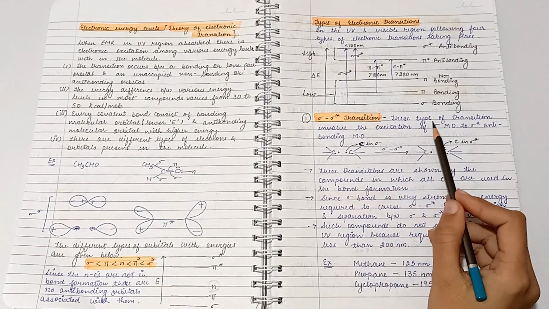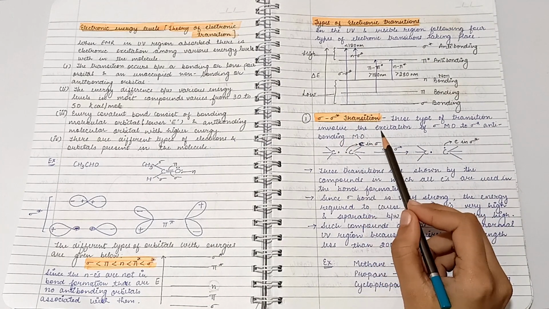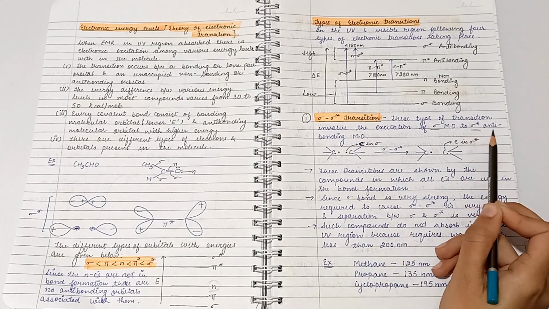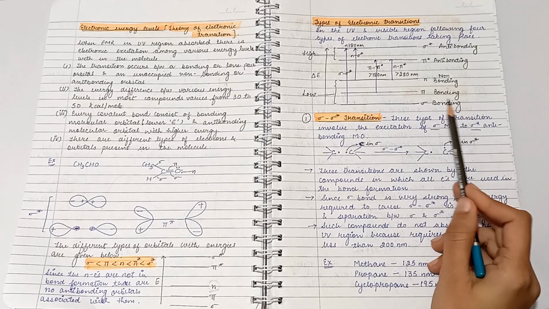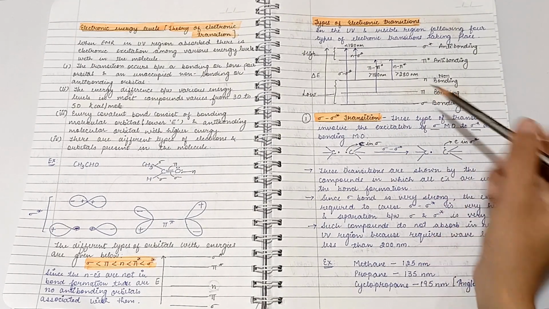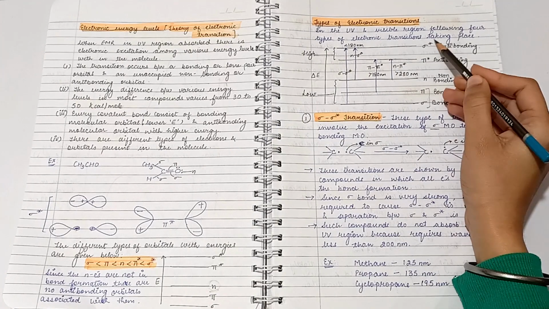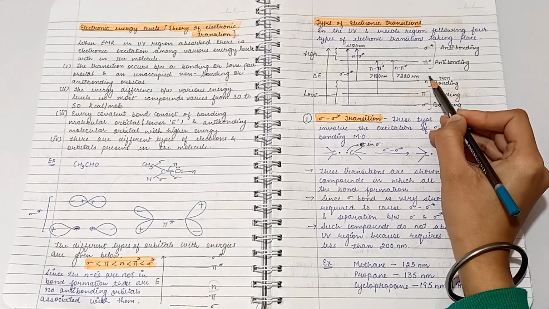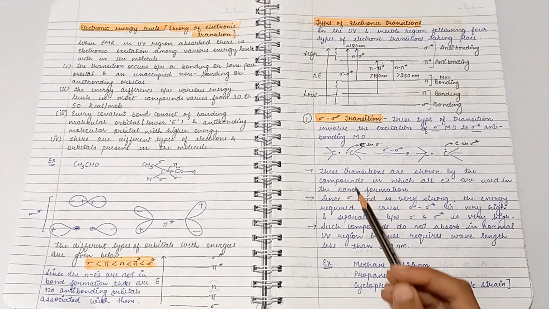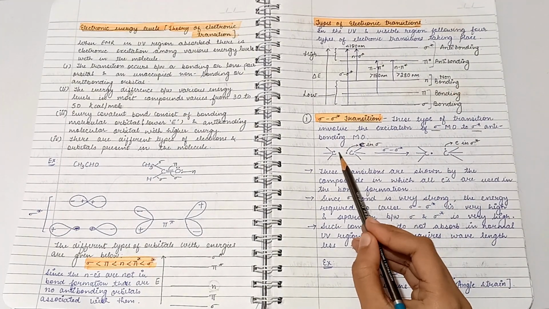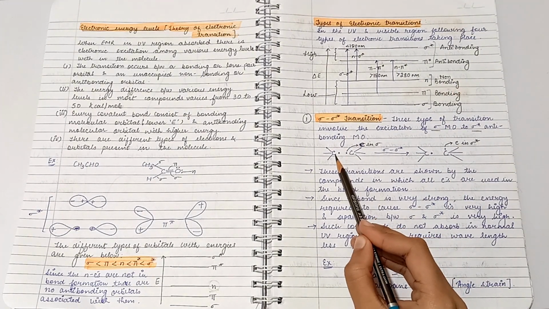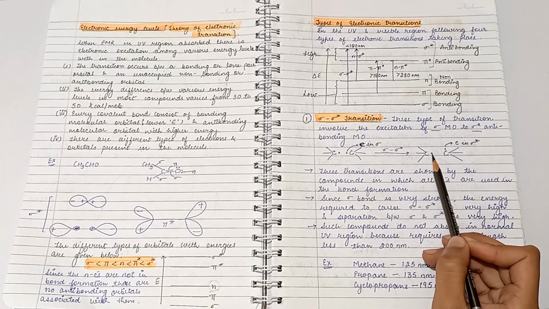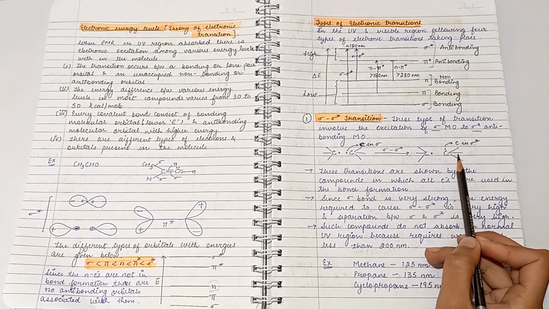These type of transitions involve the excitation of sigma molecular orbitals to sigma star anti-bonding molecular orbitals. These two are called bonding molecular orbitals, and these two are called anti-bonding molecular orbitals, and this one, n, is called non-bonding. So these electrons of both the atoms combine to form a sigma bond, but when the excitation takes place, it forms this kind of state and it is called anti-bonding.